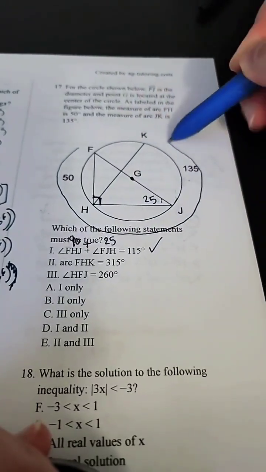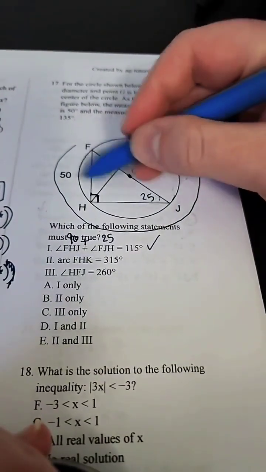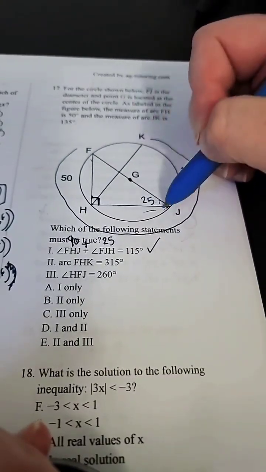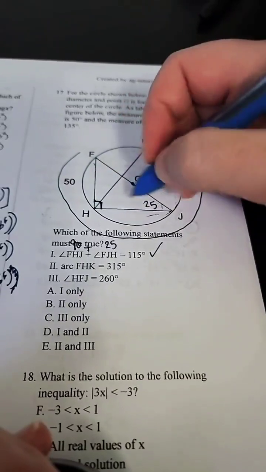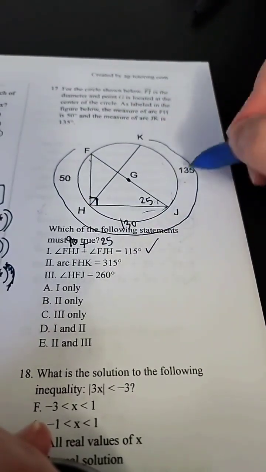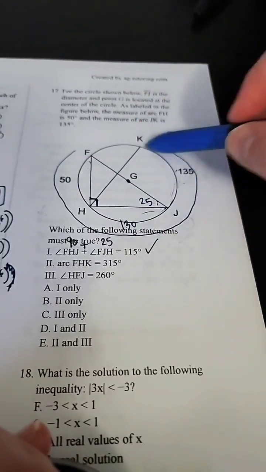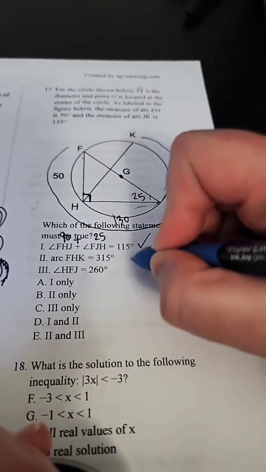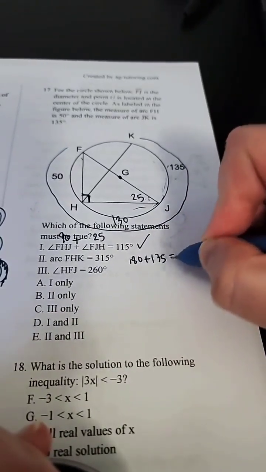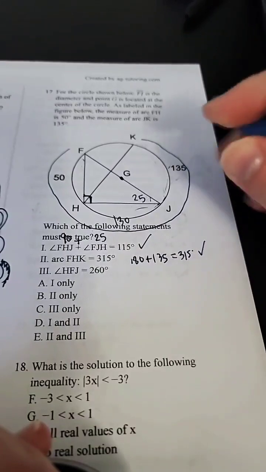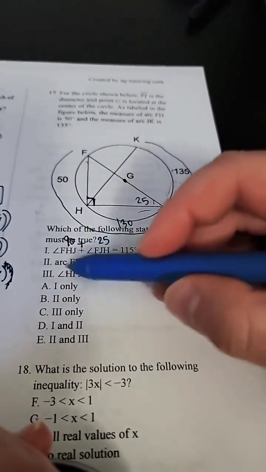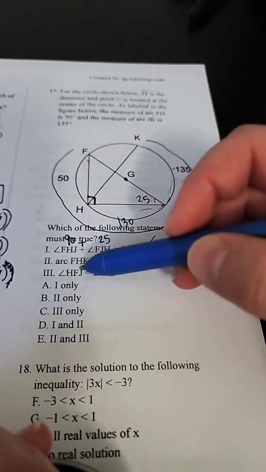this right here. So this is half of a circle, like this portion right here. This is half of a circle, so it has to be 180 degrees for that arc. So it's 50 plus 130. 180 degrees plus the 135 there would give us the whole arc. So 50 plus 130 is 180. 180 plus 135, that does equal 315 degrees. So that's good.